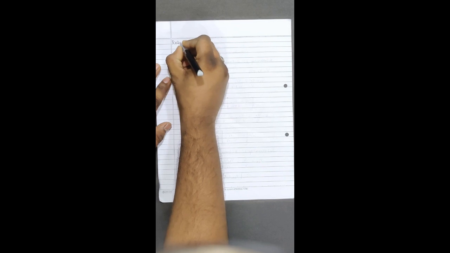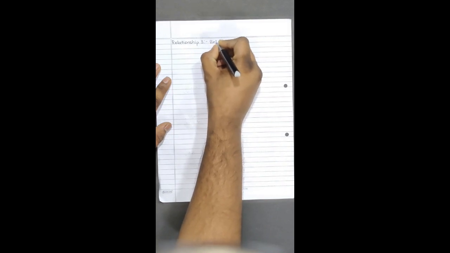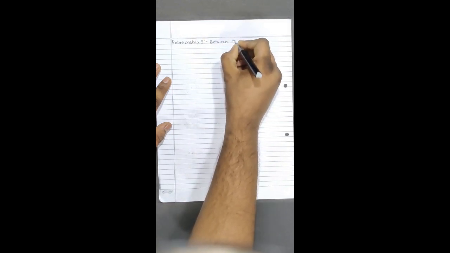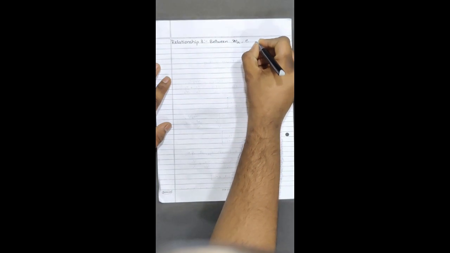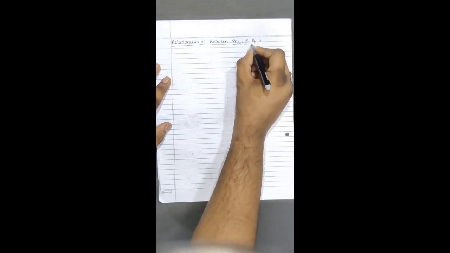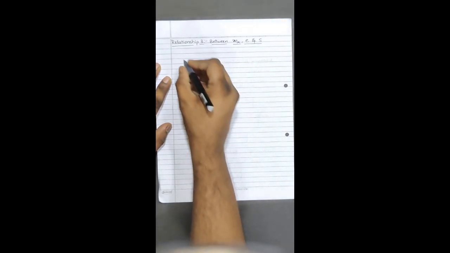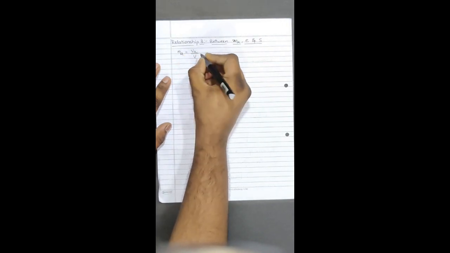Now we'll move to the next relationship, relationship 3, that is between percentage air voids na, void ratio e, and degree of saturation S. Now the definition of the percentage air voids is na, written as volume of air to the total volume.